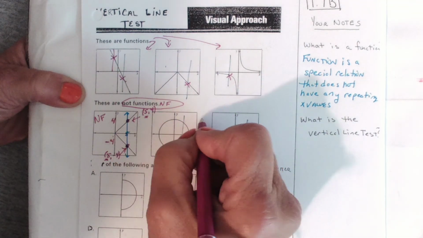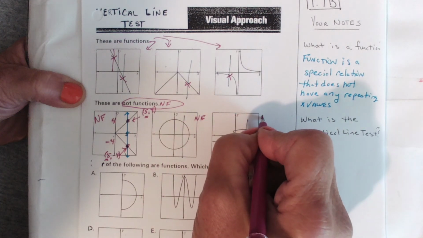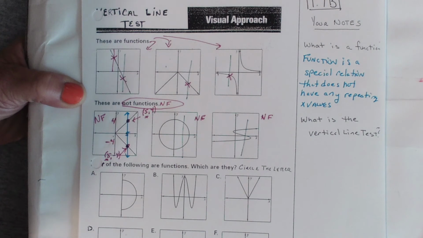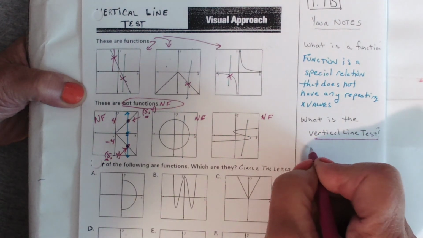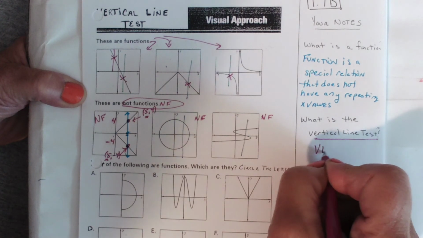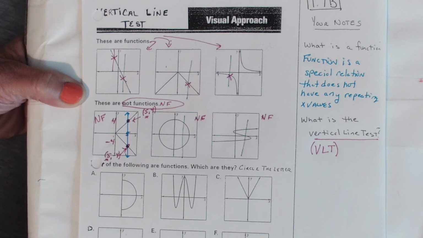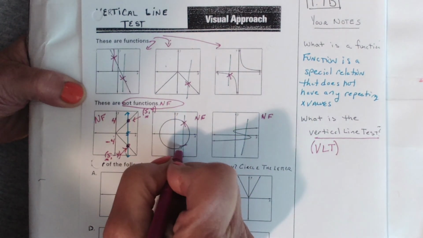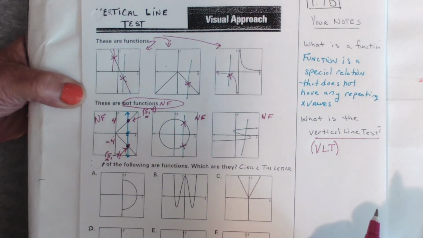Now these are not functions. And can you see why? Hint, the vertical line test, which we will abbreviate VLT. Well, look at that. It hits it twice. So we call that failing the vertical line test.